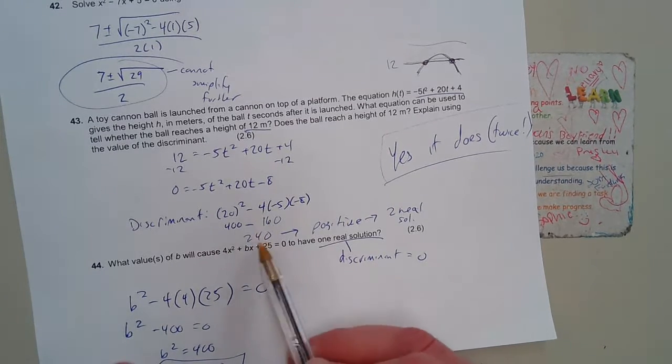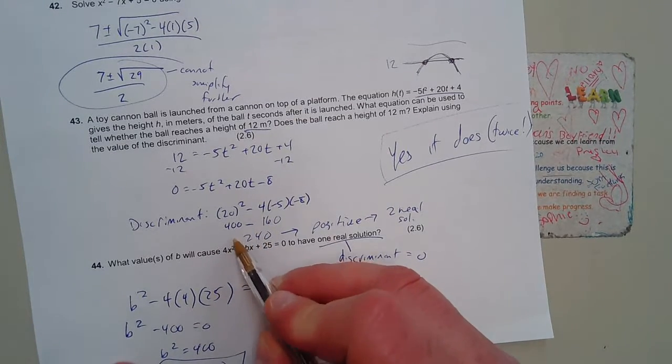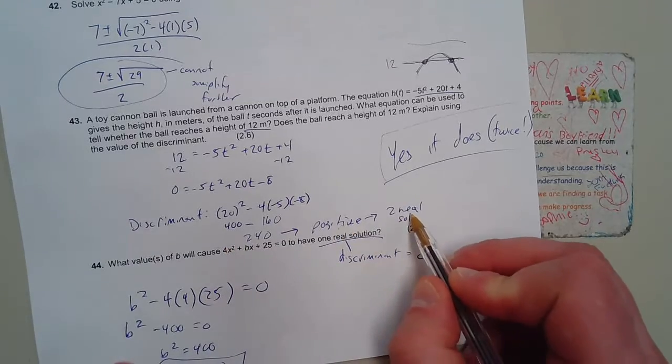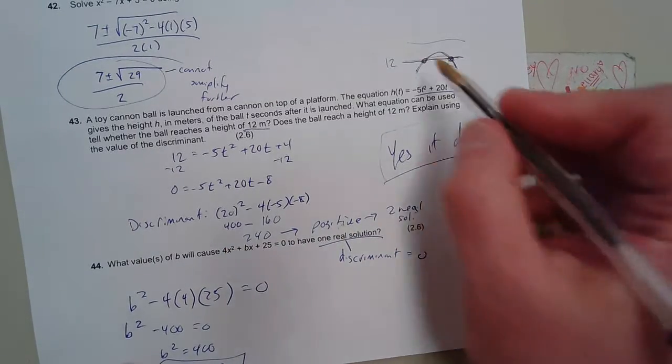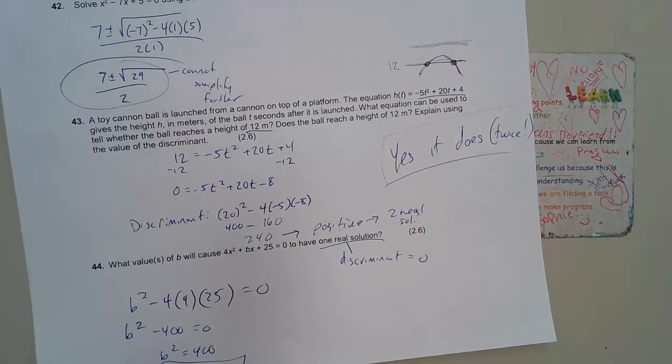Now, if you work this out, and let's pretend this was a negative 240. If it's negative, it means it has two imaginary solutions. Then you'd be like, no, it never does. That would be this case. That'd be where it doesn't intersect the 12. You could graph it and take a look at it too. Just tips to keep in mind.